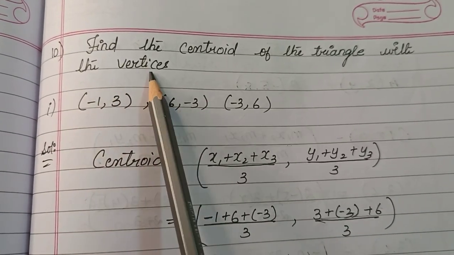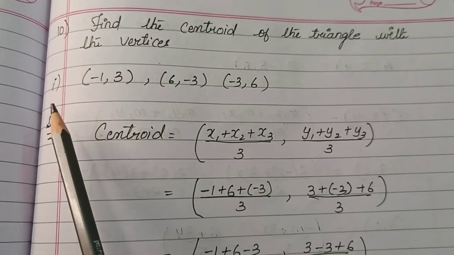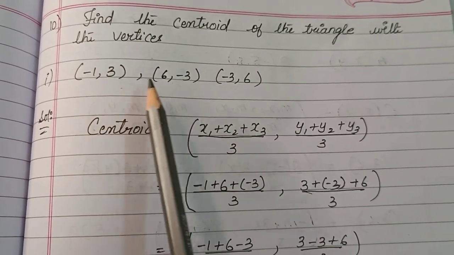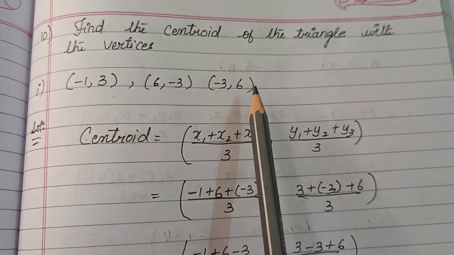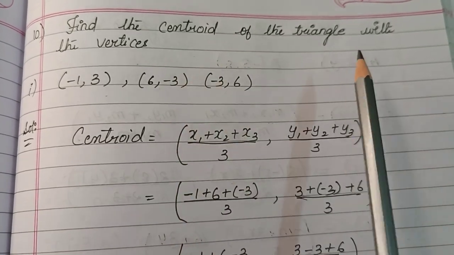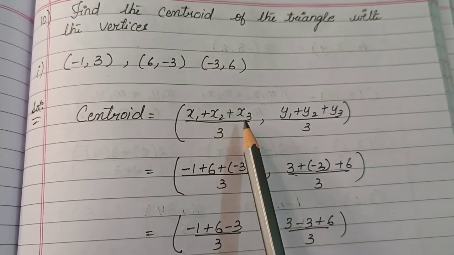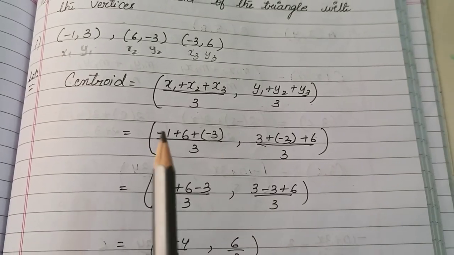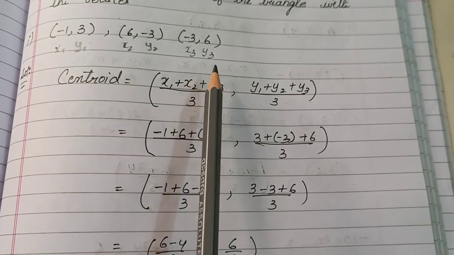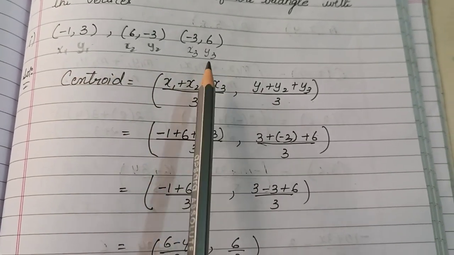Question number 10. Find the centroid of a triangle with the given vertices. First question, minus 1 comma 3, 6 comma minus 3 and minus 3 comma 6 are the vertices. Okay, we have to find the centroid of a triangle. Centroid formula is nothing but x1 plus x2 plus x3 by 3 comma y1 plus y2 plus y3 by 3. We have to just substitute these values. This is x1 y1, x2 y2, x3 y3.